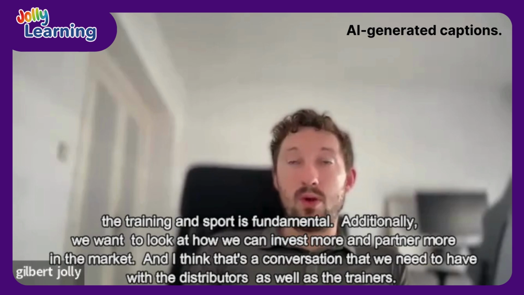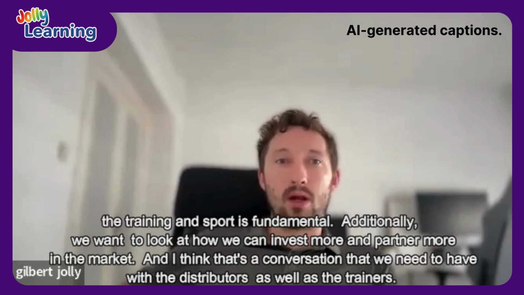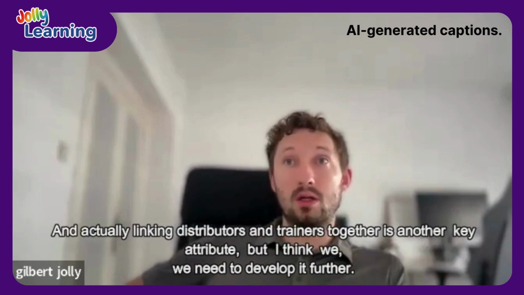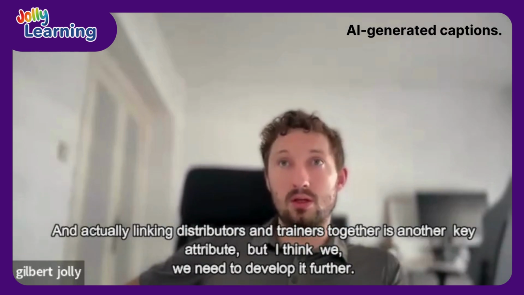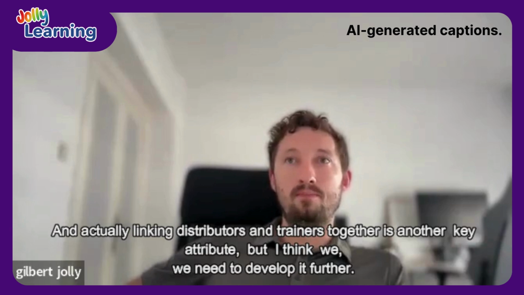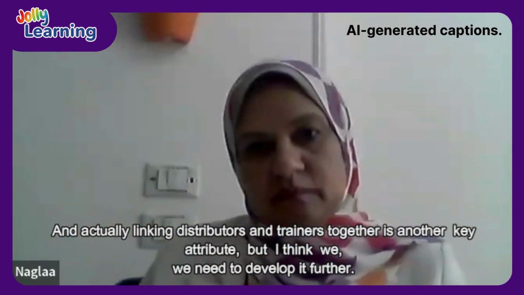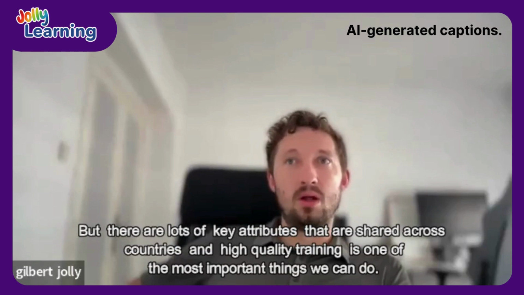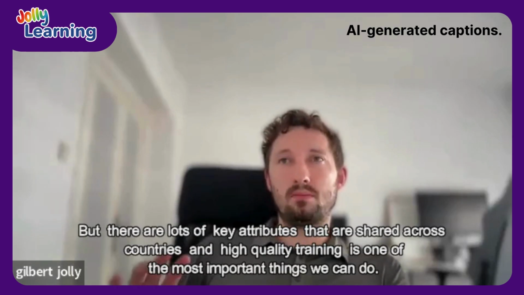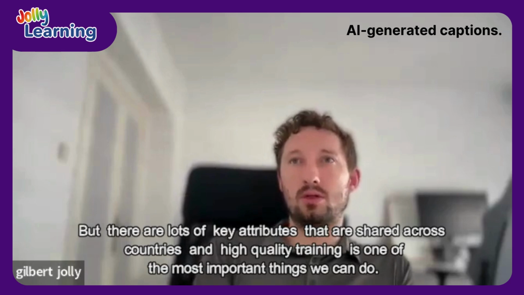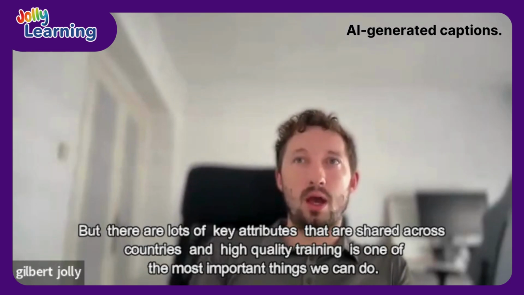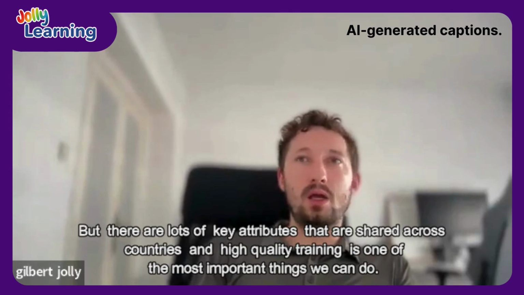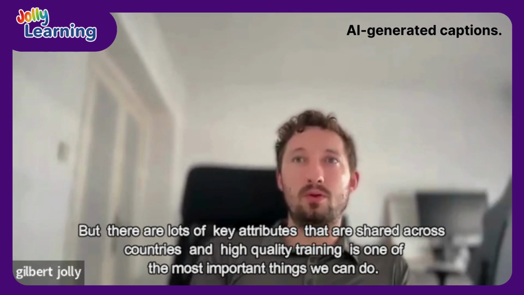Additionally, we want to look at how we can invest more and partner more in the market. I think that's a conversation we need to have with the distributors as well as the trainers, and actually linking distributors and trainers together is another key attribute. But I think we need to develop it further. There are lots of key attributes that are shared across countries, and high quality training is one of the most important things we can do.